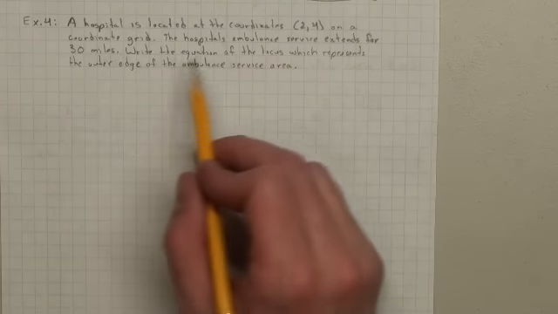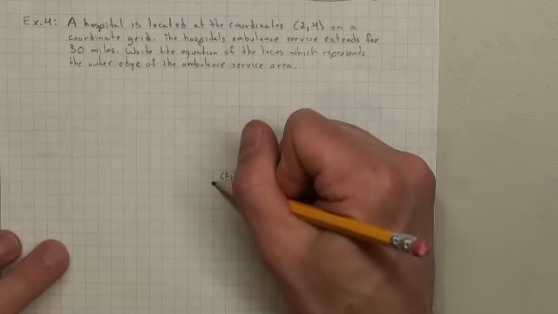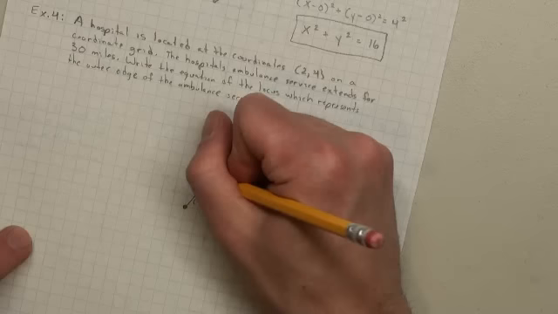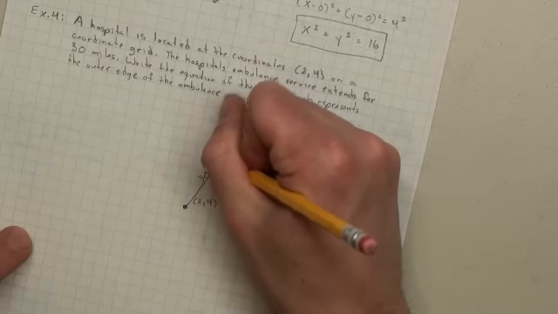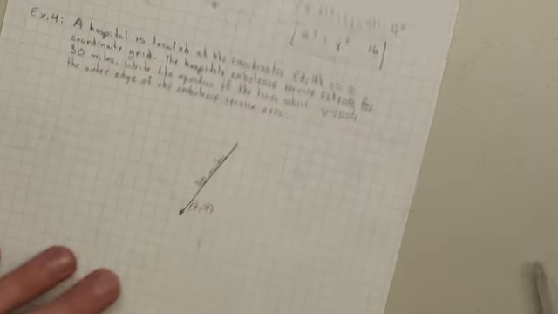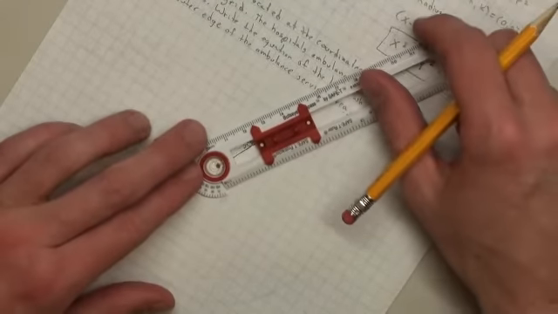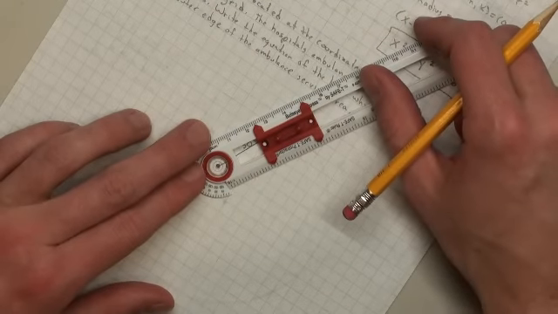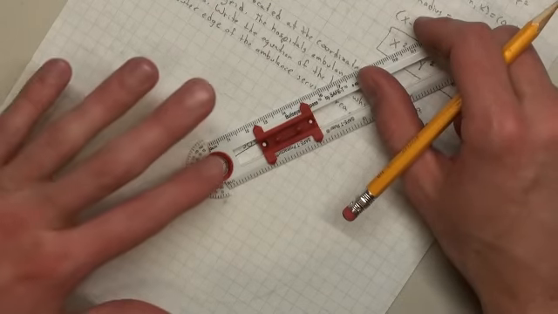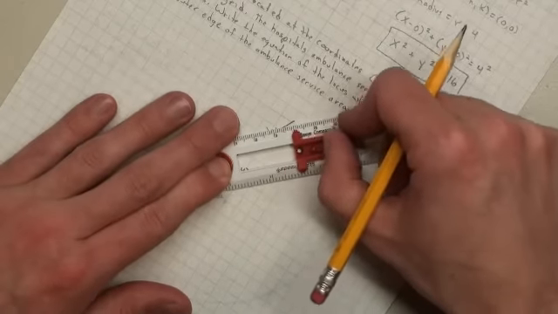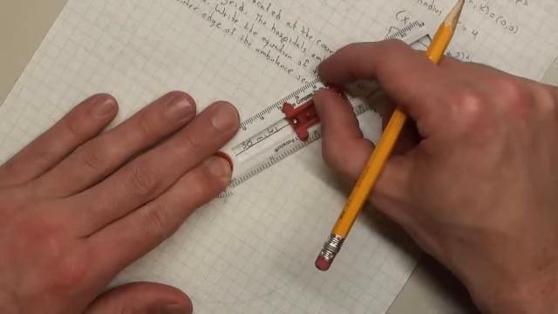And the ambulance service extends for 30 miles. So I'm just going to draw a line and say that it's 30 miles. Now I'm going to draw a circle based on that line that I drew. Because if I were to try to plot that out, it would take up like 2 sheets of graph paper, and we don't need to do that. We just need to write the equation.